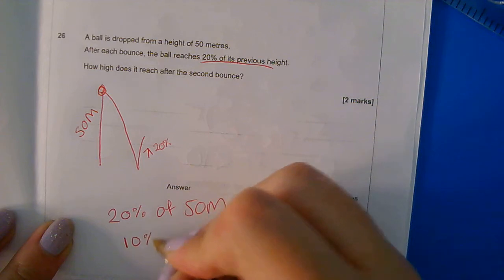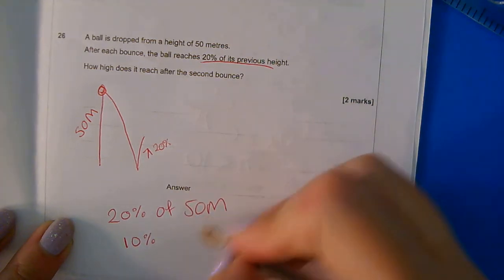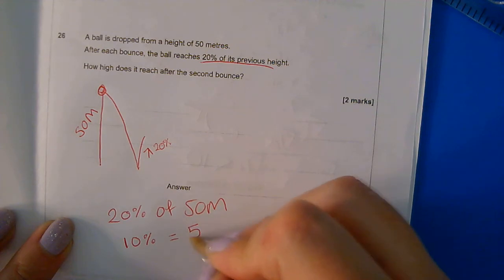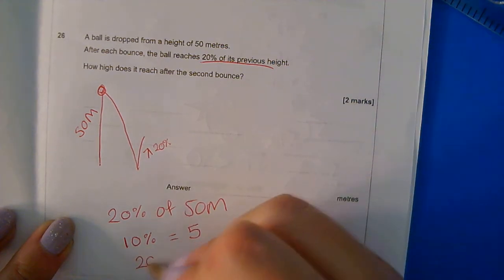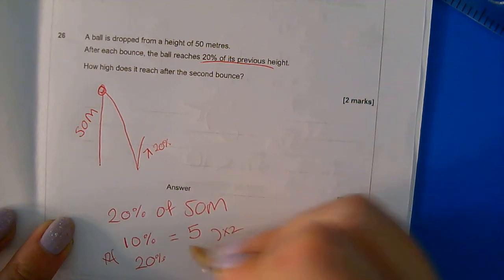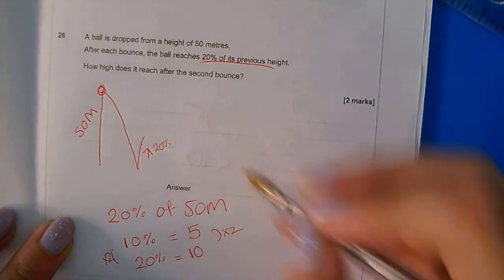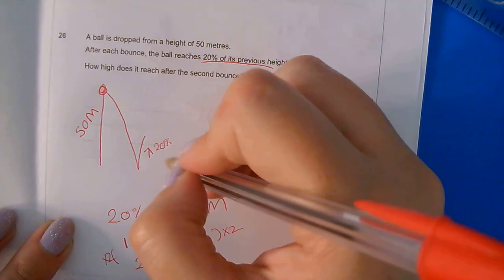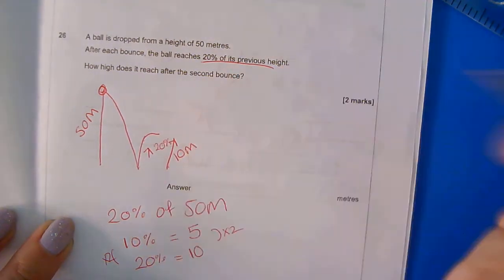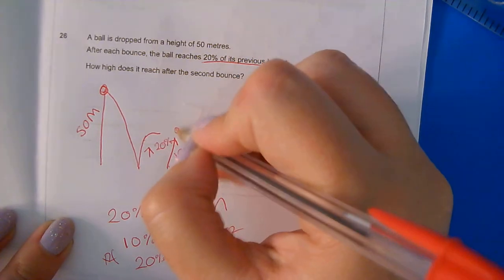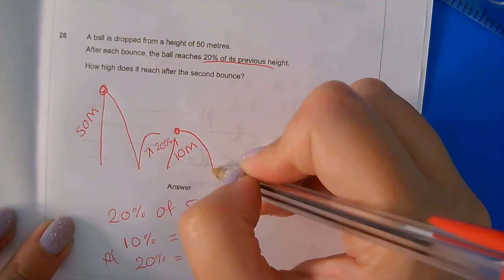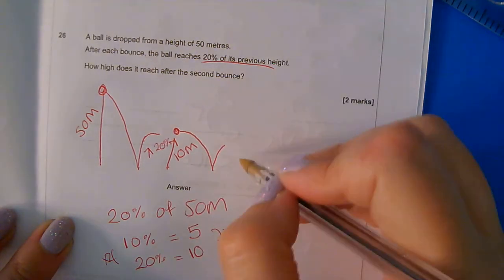Well, for 10% we need to divide by 10, so 50 divided by 10, either do place value or you should just know that, is 5. Therefore 20% is going to be double that, so 20% is 10. So it only rises back up 10 metres, so that'll be where it gets to, and then it's going to drop again, and we want to know how high it rises for the second drop.